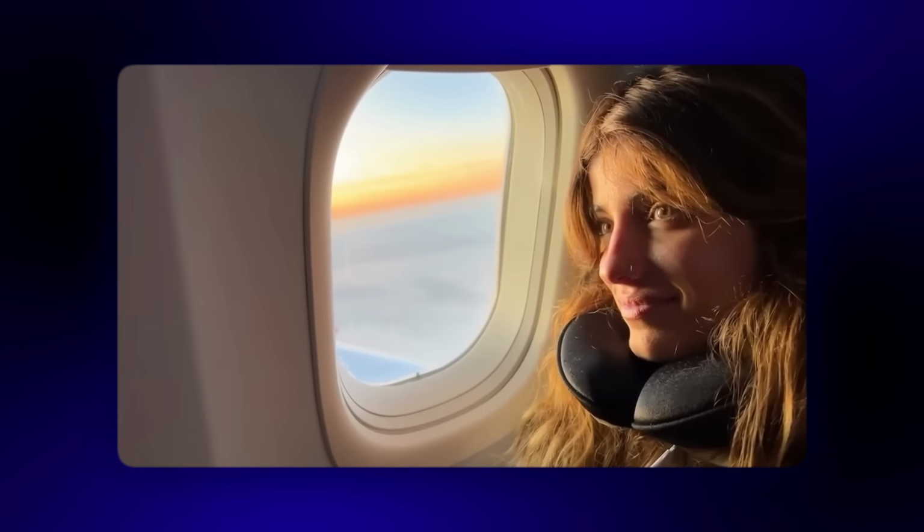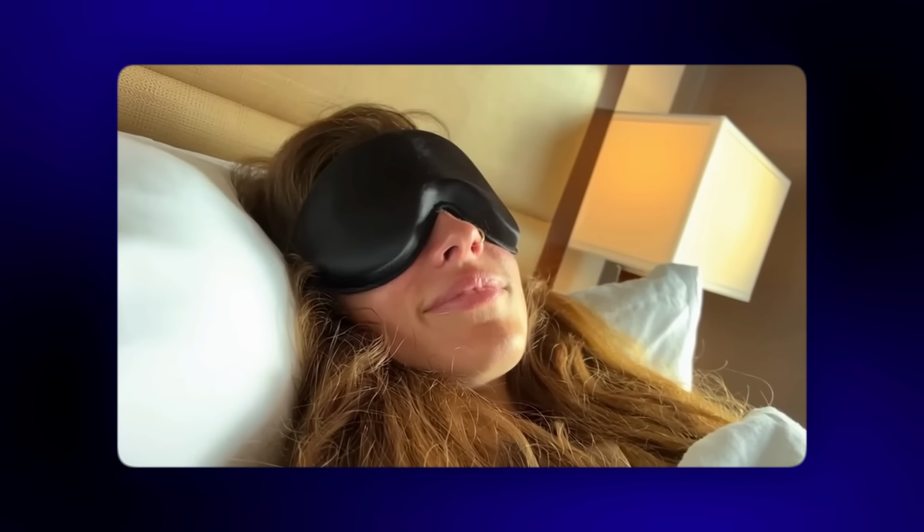Honestly, this mask is my best travel hack. It feels so soft. I can actually sleep on planes now. I just pop it on and suddenly I'm out. It's like a tiny nap cocoon. Highly recommend. Game changer. Good night, world.